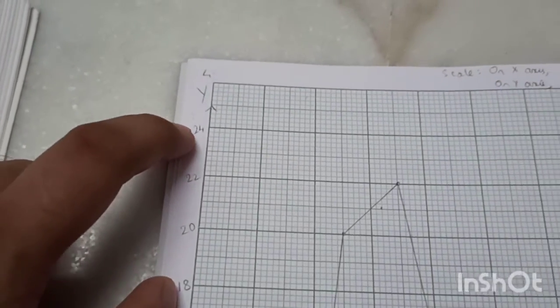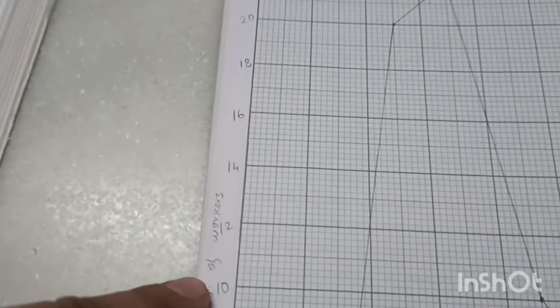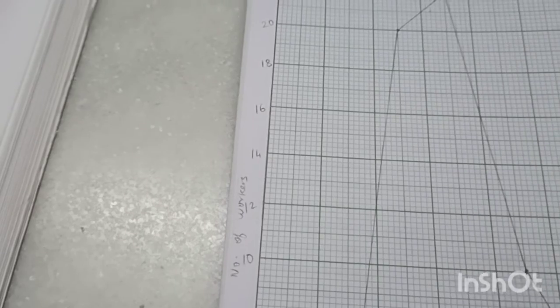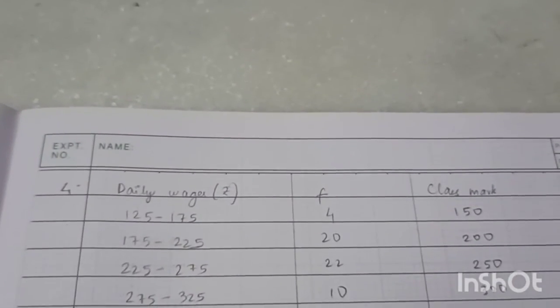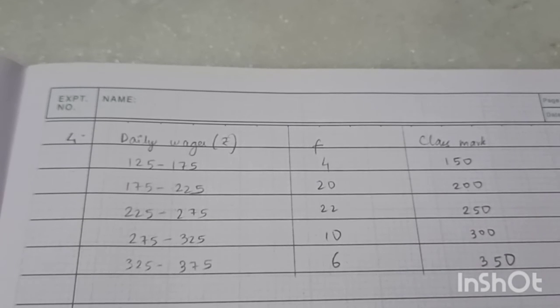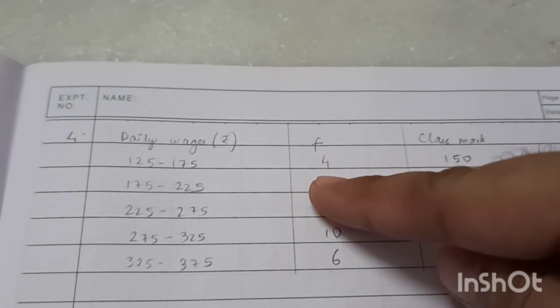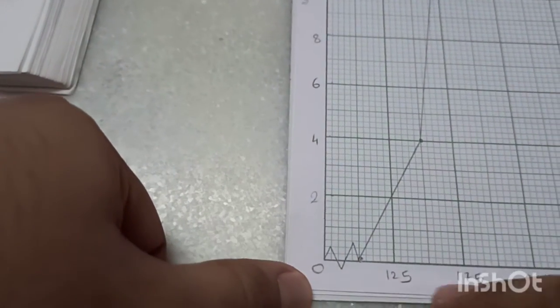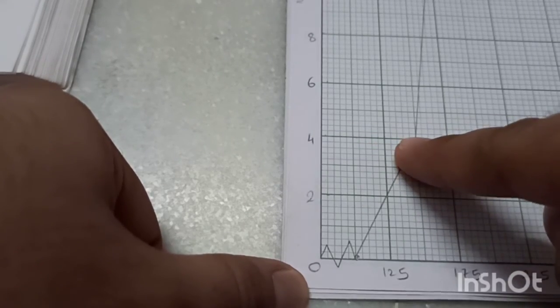For example, if the highest number was not 22, what if it was 32? Then obviously we can't go by this scale, because we would never be able to plot 32 on such a limited graph paper. Make sure you write number of workers here. Give the titles to your graph to get full marks. Finally, we can plot the points. So the first point to be plotted is going to be 150, 4. Remember that. 150, 4. So 150 is somewhere in between 125 and 175, and 4. So this is the first point to be plotted.